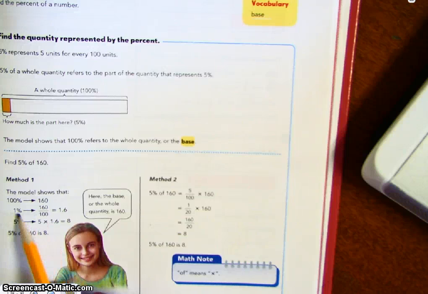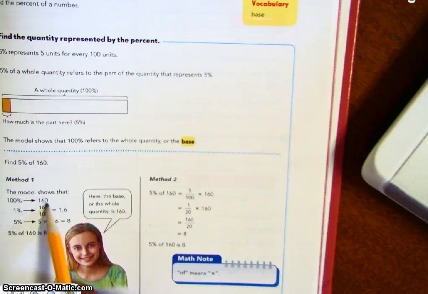Anytime we have 160 as our total amount, that would equal 100%, so we just put it over 100. 160 is equal to 100%, so we put that over 100 to get 1%. Whenever I divide something by 100, it's just going to move my decimal place two places over.